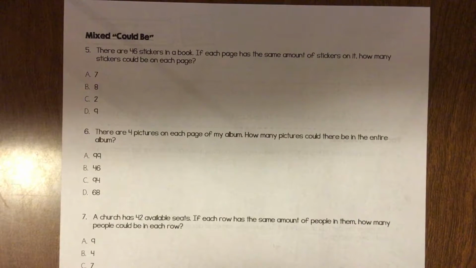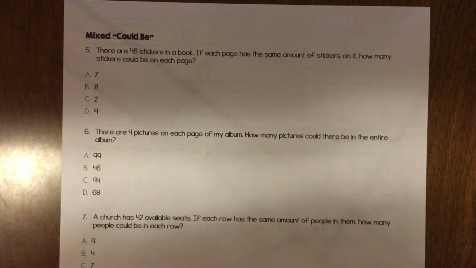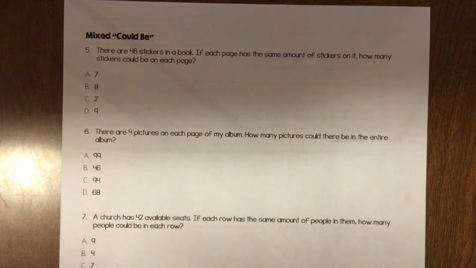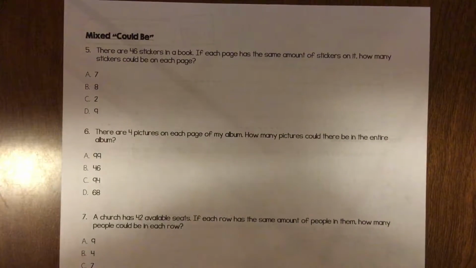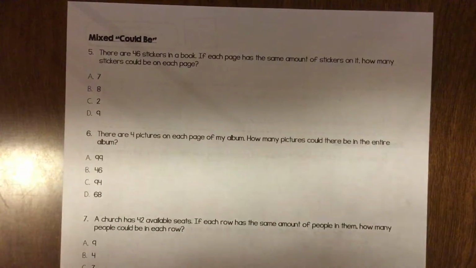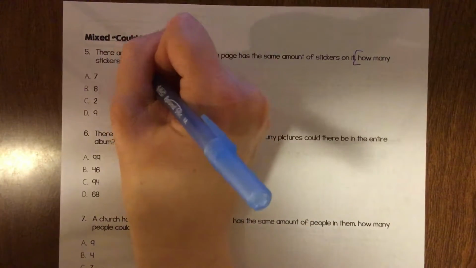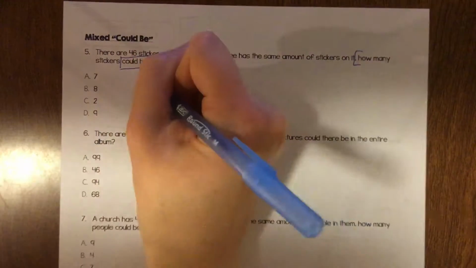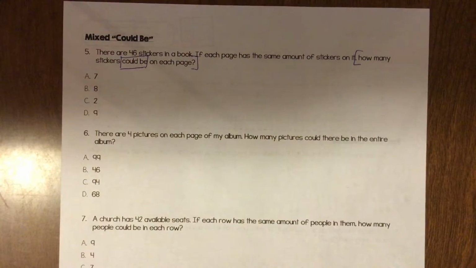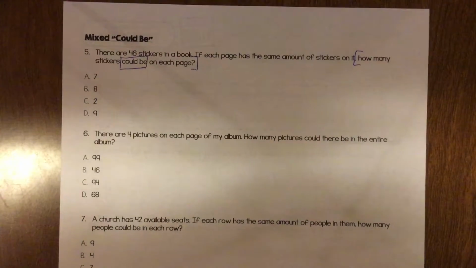So make sure you're just using this to check your work and using it to get you thinking about where the problem's gonna go. So number 5, there are 46 stickers in a book. If each page has the same amount of stickers on it, how many stickers could be on each page? I bracket the question. How many stickers could be on each page? I see could be, so I know there's more than one right answer. Good thing there's multiple choice to give me a few to test out.